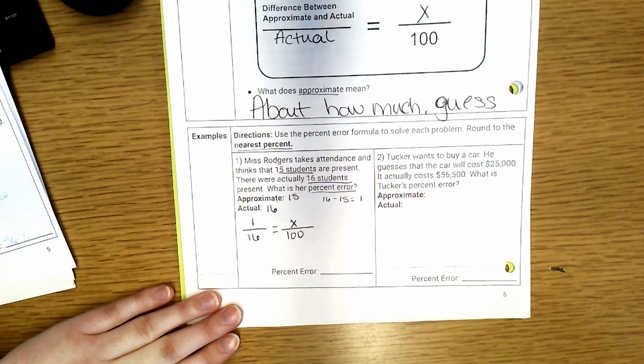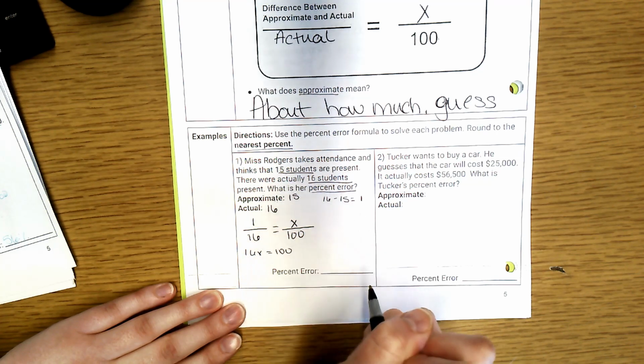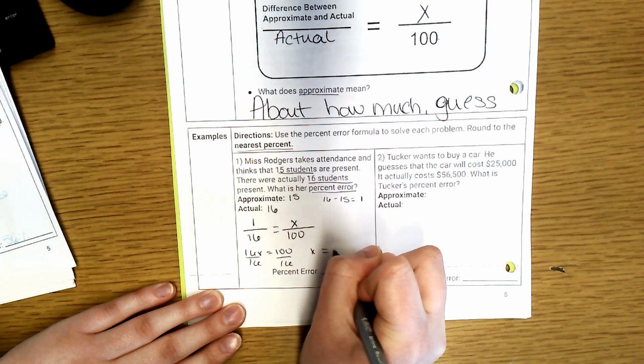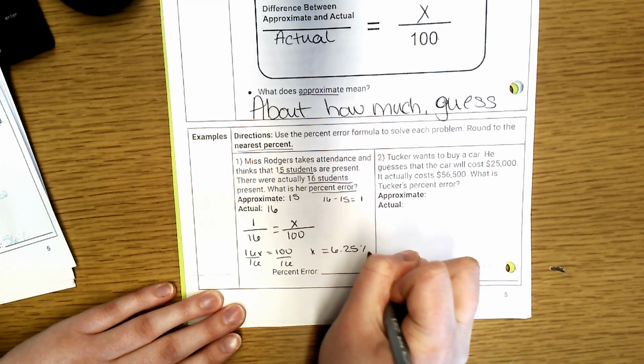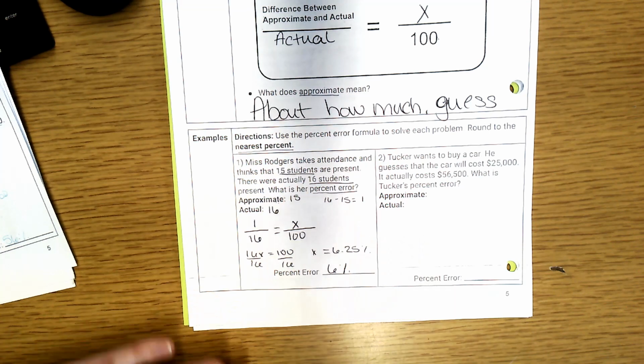I'm going to cross multiply. So I have 16x equals 100. I'm going to go ahead and divide by 16. I get x is 6.25%. It does say round to the nearest percent, so my percent error is 6%. So that means I was off by about 6%.